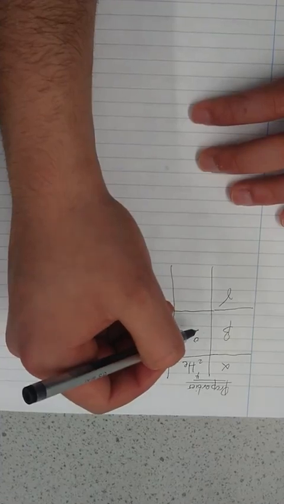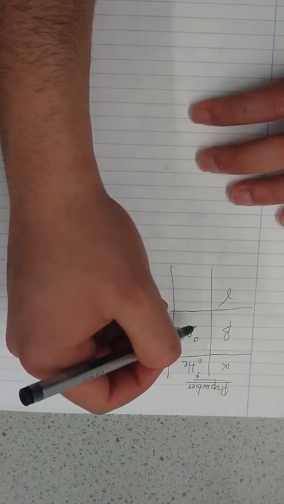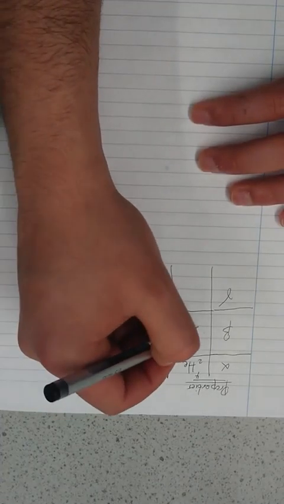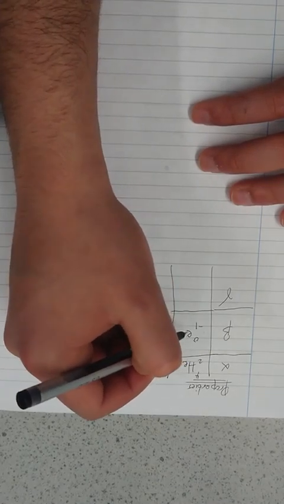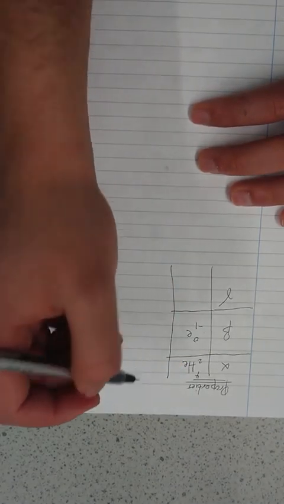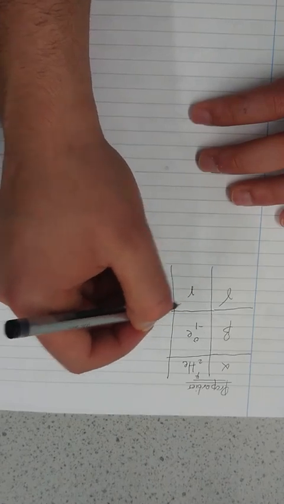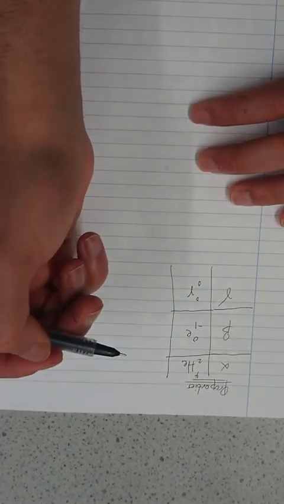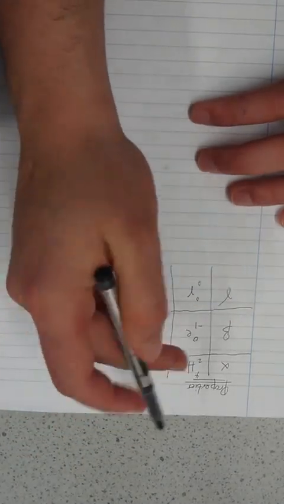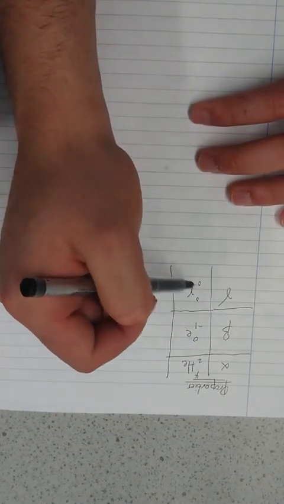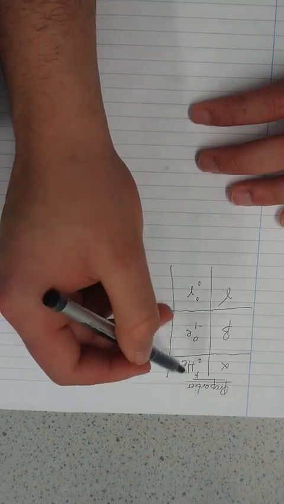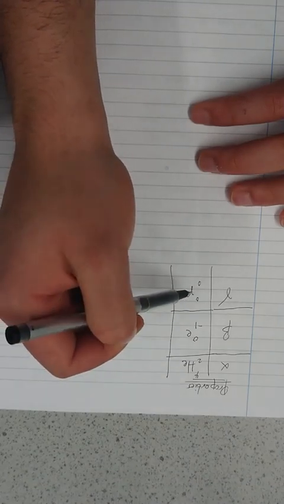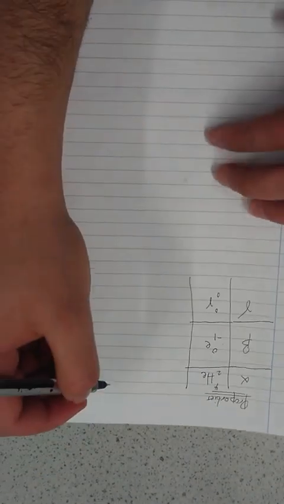And the bottom one, it doesn't have any proton, it's just an electron, so this one goes to negative one because it is negative. And the last one, gamma, is just 0, doesn't have anything. Now, always remember these numbers.